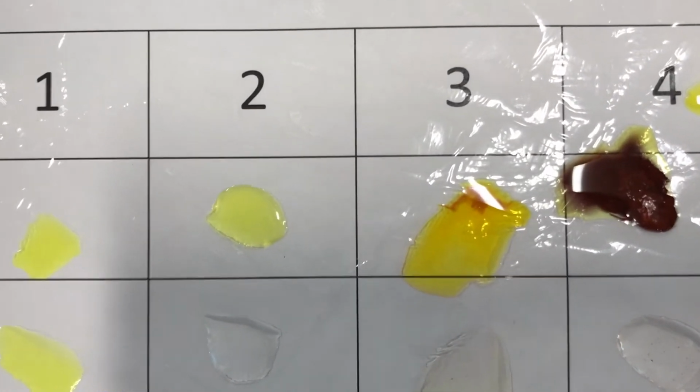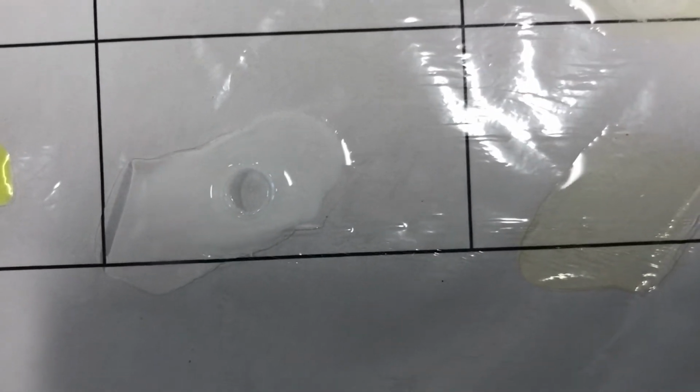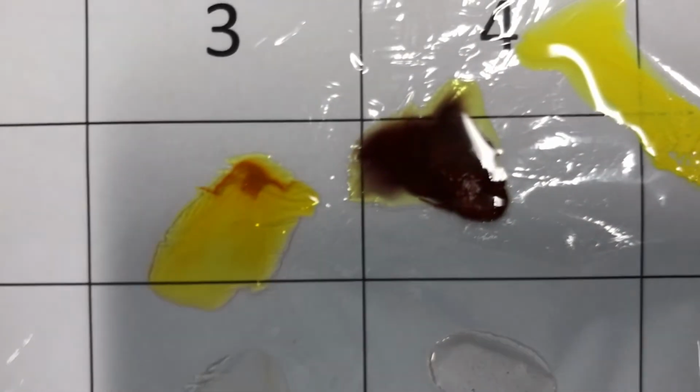2 and 1, no precipitate. 2 and 2, no precipitate. 2 and 3, no precipitate. 2 and 4, no precipitate. And 2 and 5 is a white precipitate. 3 and 1, orange precipitate. 3 and 2 and 3 and 3 both bled into each other. Luckily, I don't see anything. 3 and 4, white precipitate. 3 and 5, no precipitate.